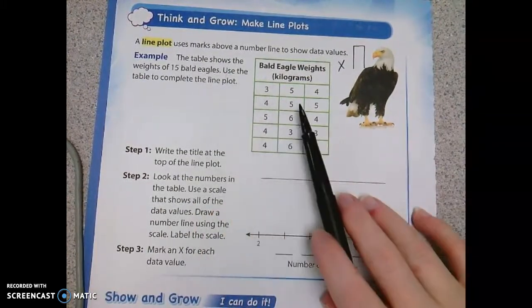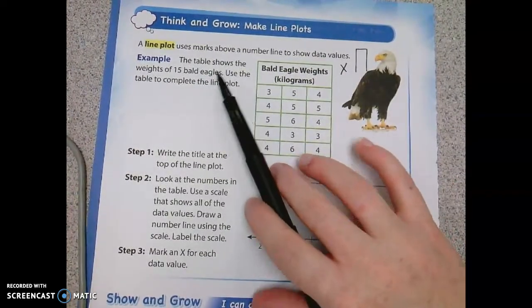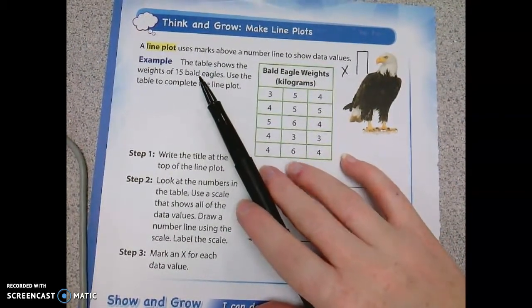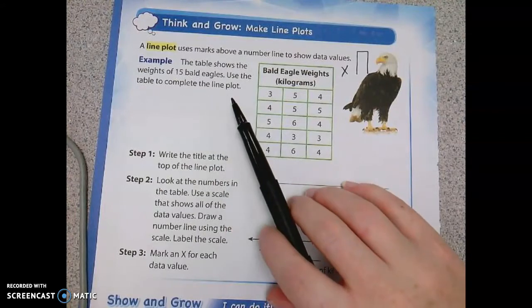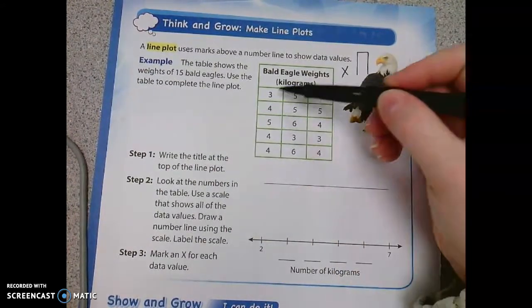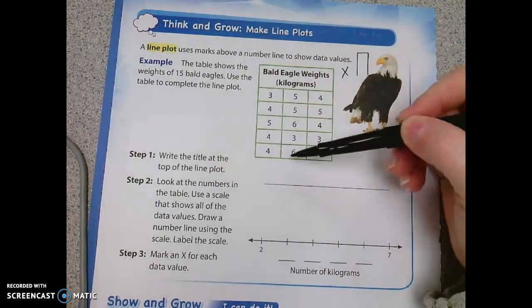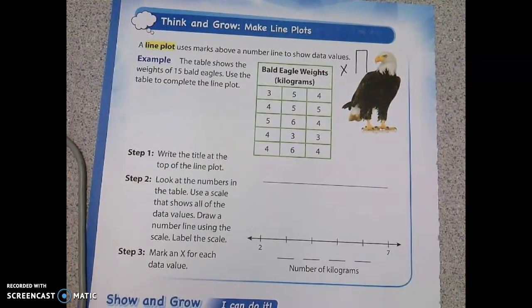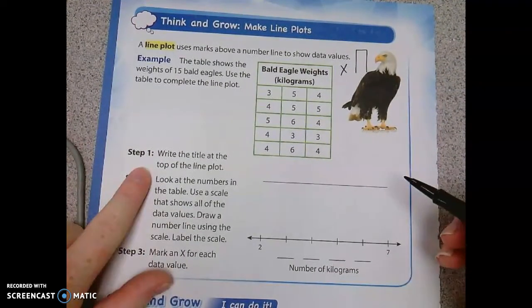So for example, we're going to use this table. The table shows the weights of 15 bald eagles. Use the table to complete the line plot. So we have all of our data right here, all of our numbers that we're going to use for our line plot right here.